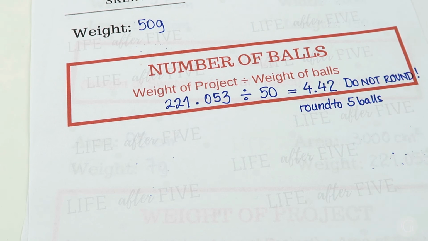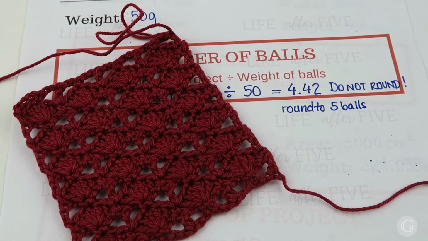In this case, I'm considering that the whole scarf uses just one color. If you want to know how to calculate the amount of balls using multiple colors, just leave me a comment down below and I will make another video for you where I explain how to do this calculation.